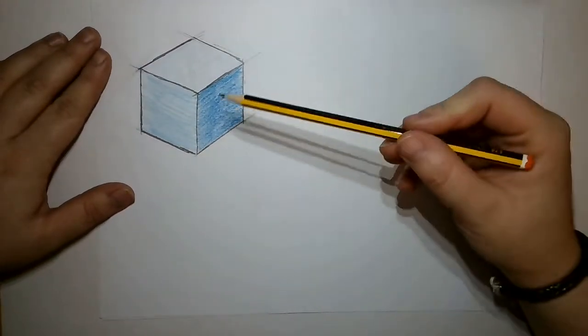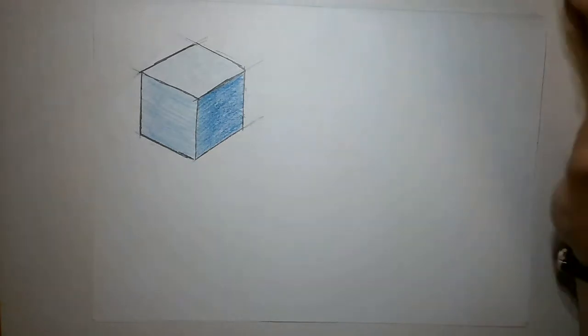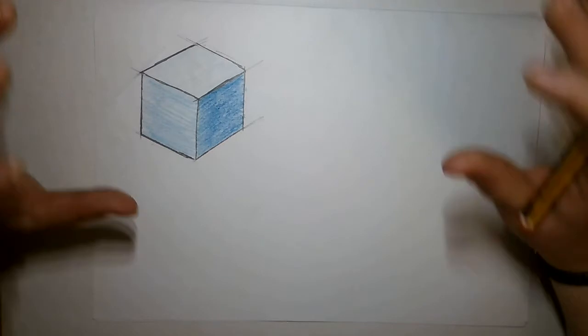Nice starting point for us. We're going to be drawing just this cube here. Now, I'm not going to lie to you, some of you are going to struggle with that, and that is no problem at all. But I want your best effort.